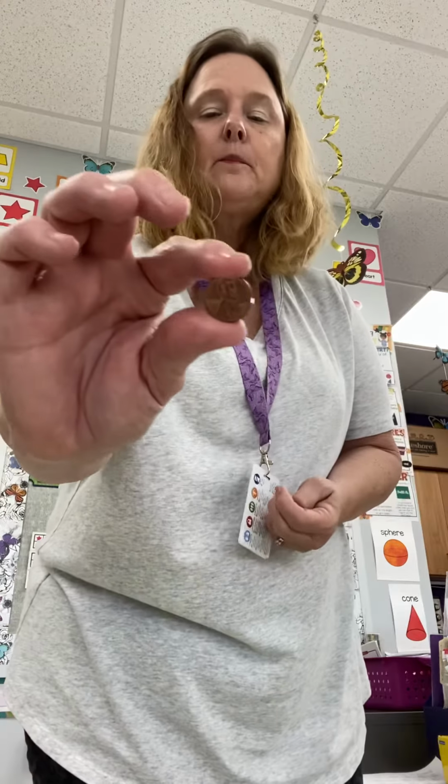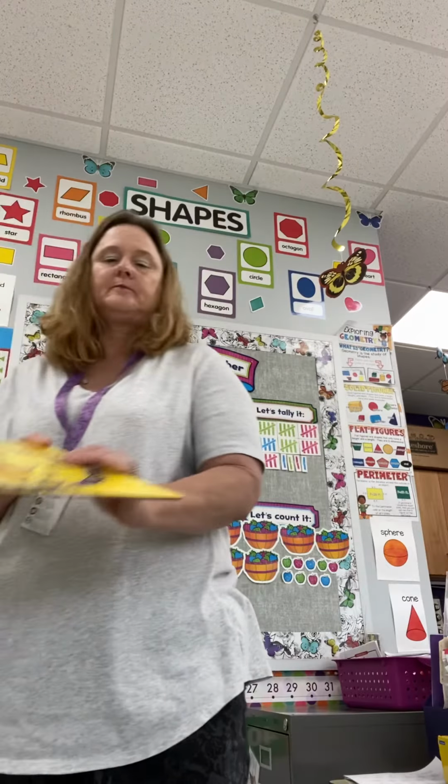A nickel is smaller than a quarter in size. And this is our penny, and a penny is worth 1. If you were going to count pennies, you would count those by ones. Let's look at our clock.